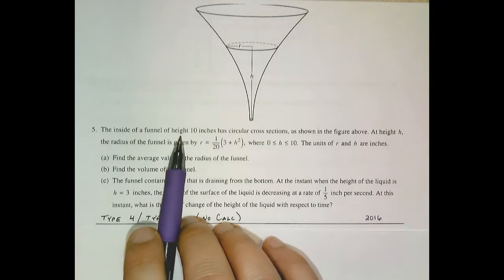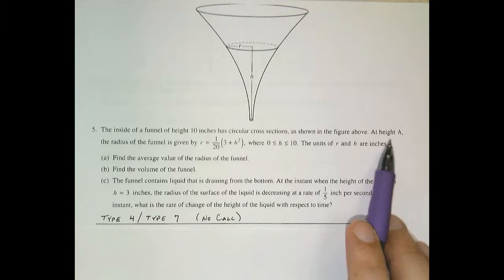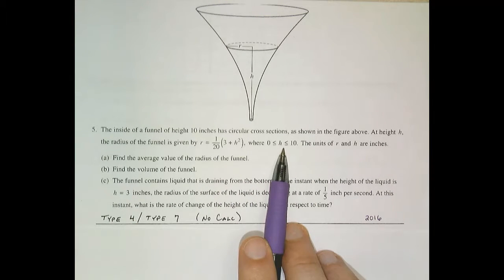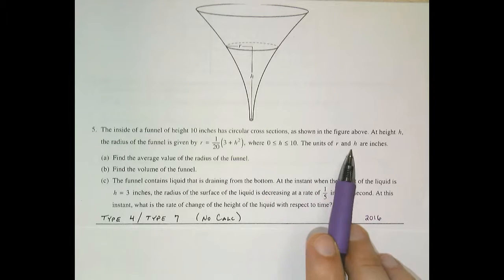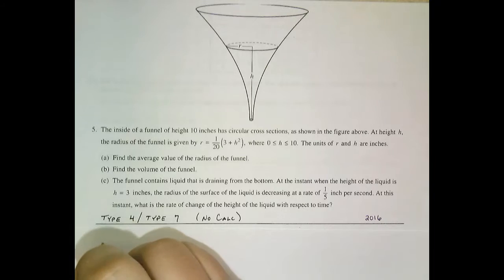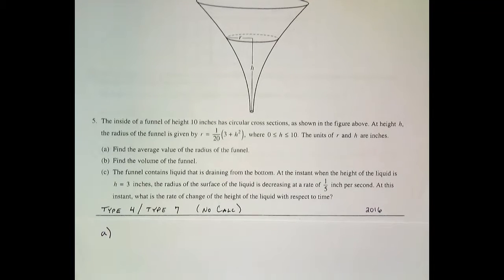So the inside of a funnel, height 10 inches with a circular cross section is shown in the figure above. At height h, the radius is given here from height 0 to height 10. The units R and H are inches. Find the average value of the radius. So this is an average function value question, and we're finding the average function value for radius.